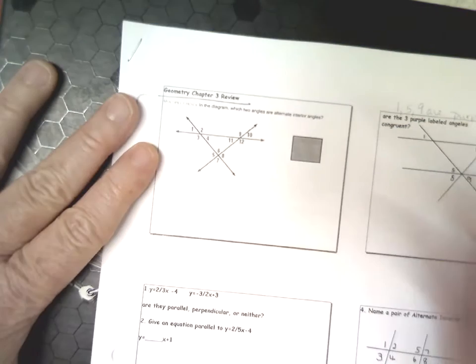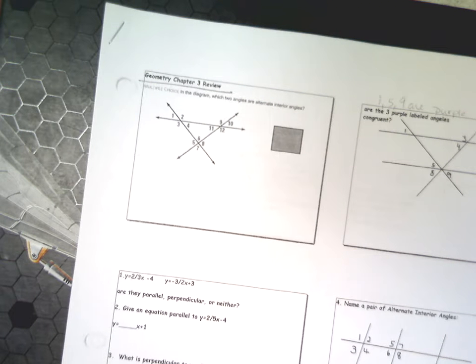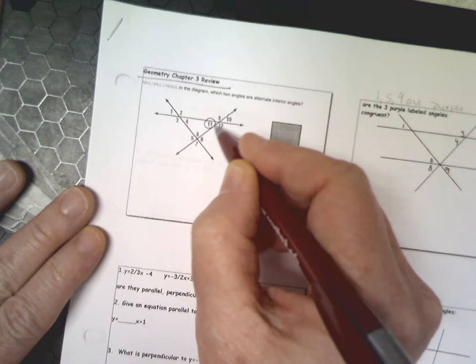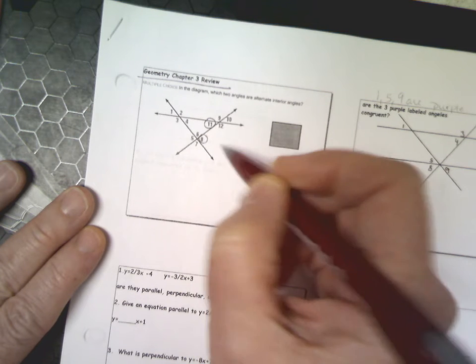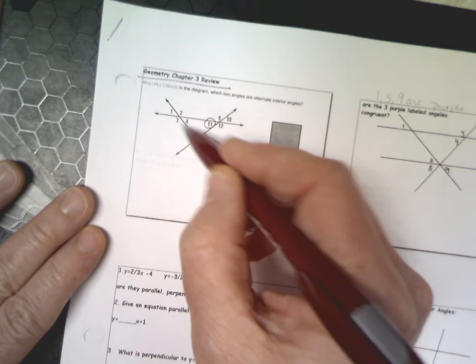This is our geometry study guide for chapter 3. First question says, which two angles are alternate interior angles? Well, you could say 11 and 8, or you could say 12 and 6, or 4 and 5, or 3 and 6.